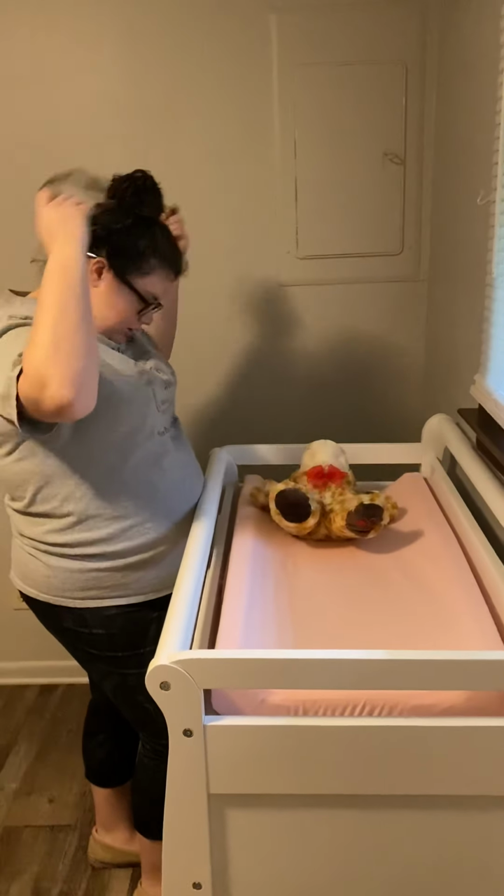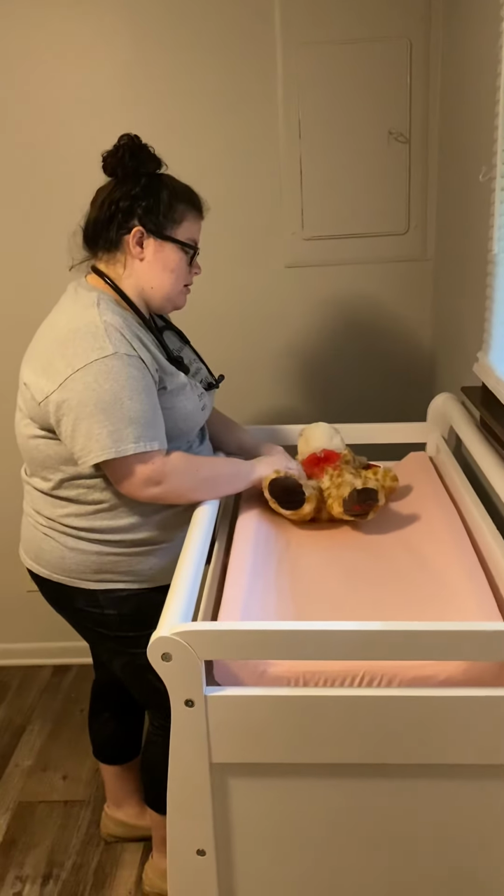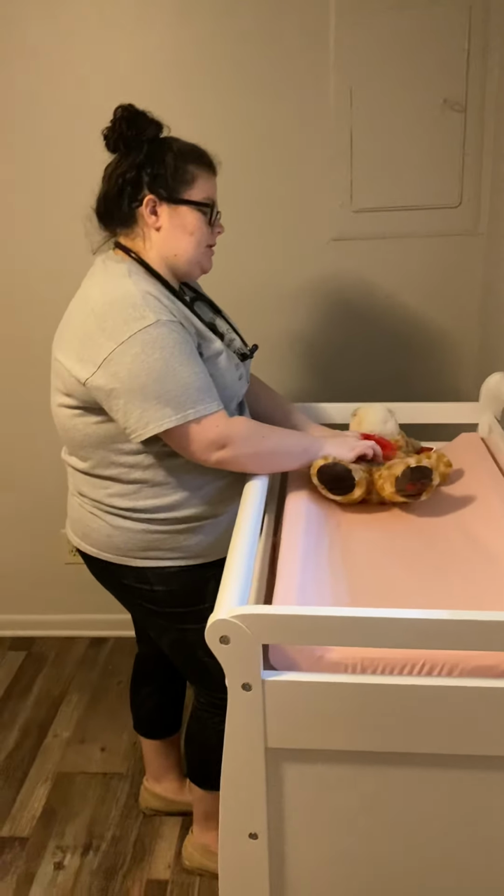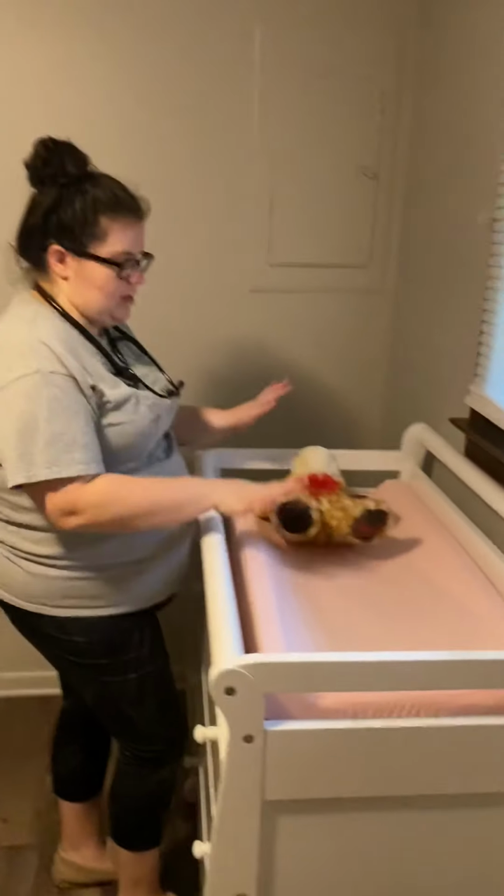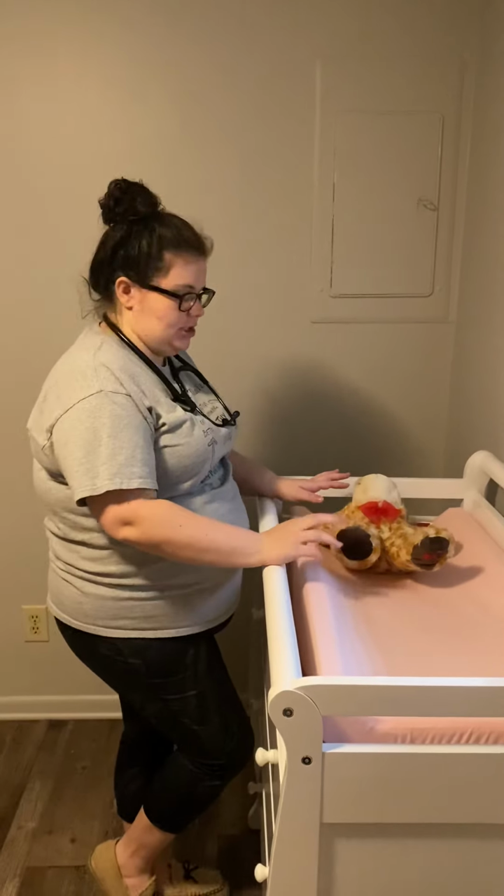And then you want to palpate the abdomen. Make sure that there's no tenderness, no masses. Throughout the entire body, you'll make sure there's no masses or lesions on their skin anywhere.